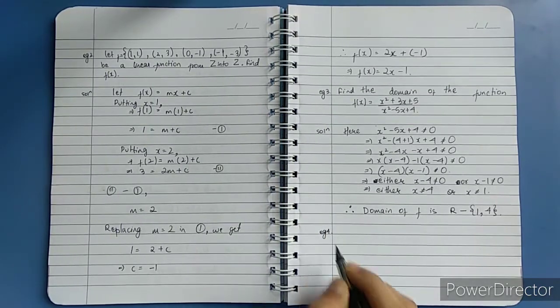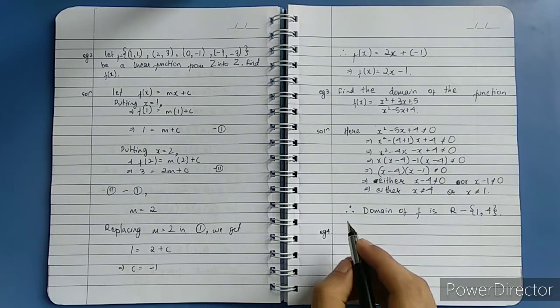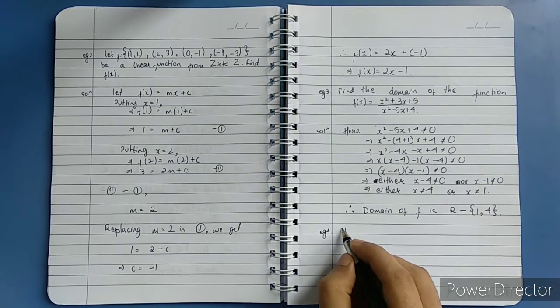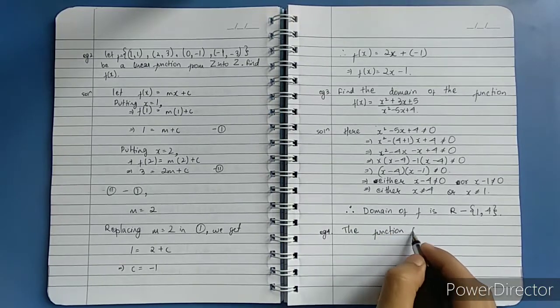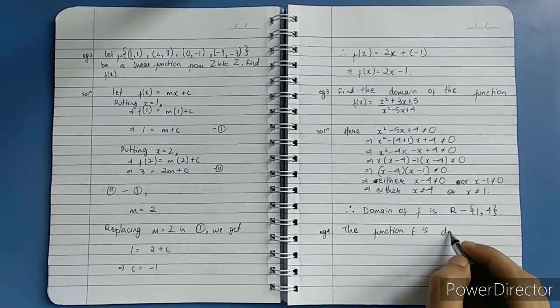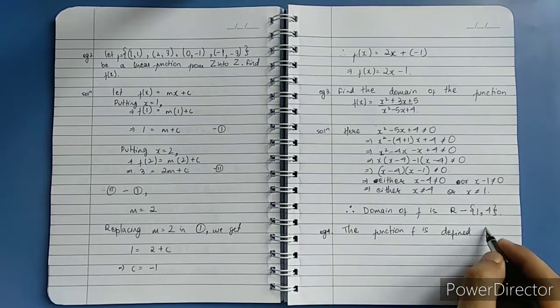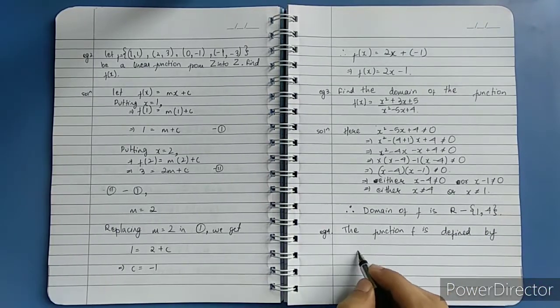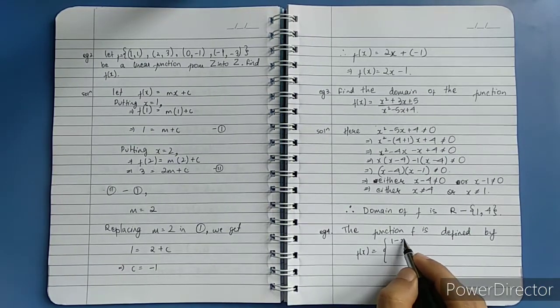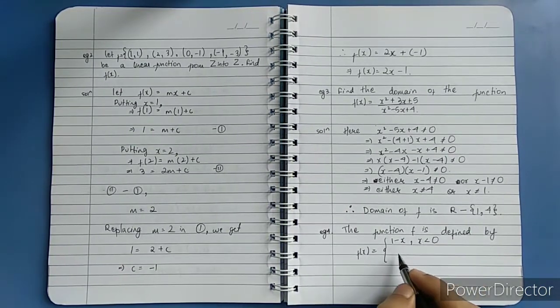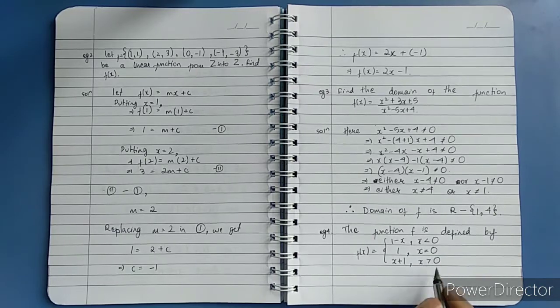Example 4. And with this example we'll conclude the chapter. The function f is defined by f of x equals 1 minus x when x is less than 0, 1 when x is equal to 0, and x plus 1 when x is greater than 0.